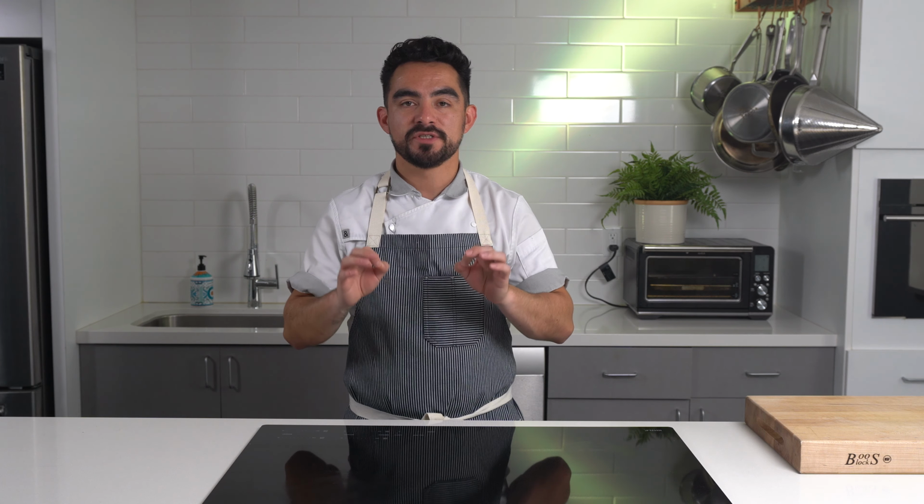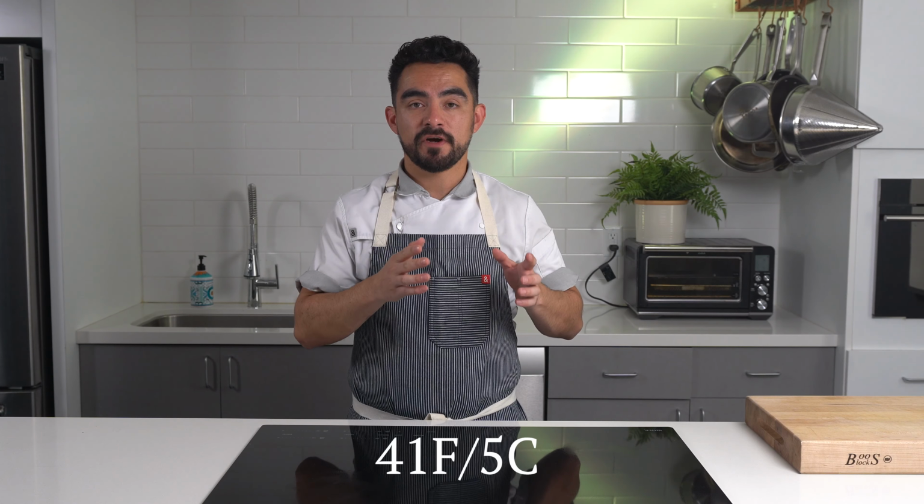Let's talk about the temperature danger zone. Keeping foods out of the danger zone is critical to avoiding foodborne illnesses. Most pathogens need to grow in major quantities to affect the body, and this happens when the temperature allows for rapid growth. The friendliest environment for rapid growth of a pathogen is 41 degrees Fahrenheit or 5 degrees Celsius to 135 degrees Fahrenheit or 57 degrees Celsius, aka the temperature danger zone.